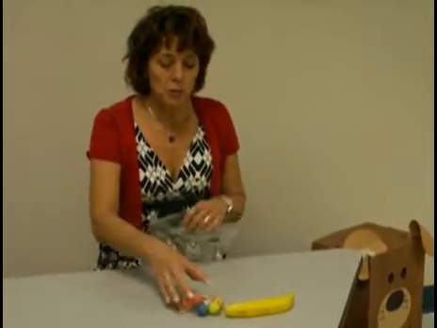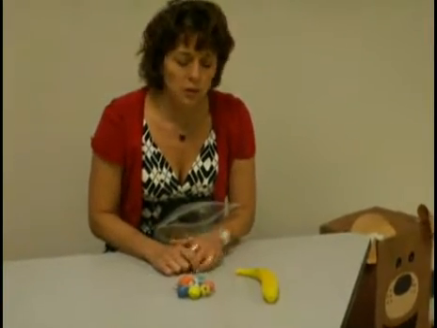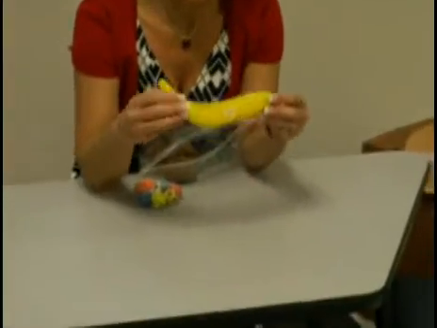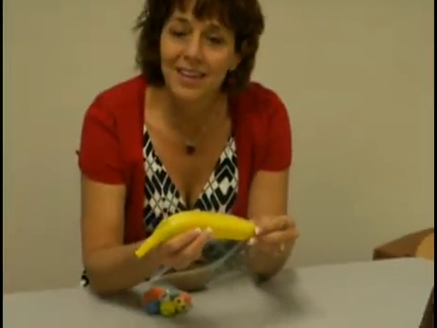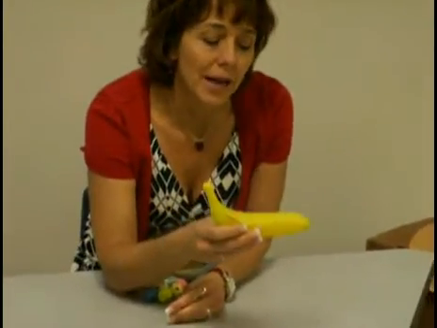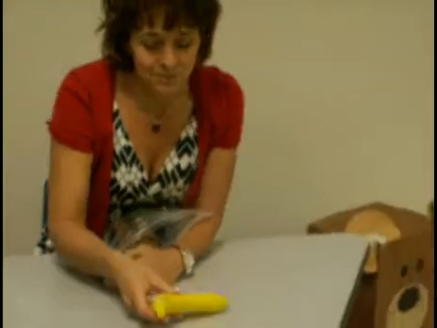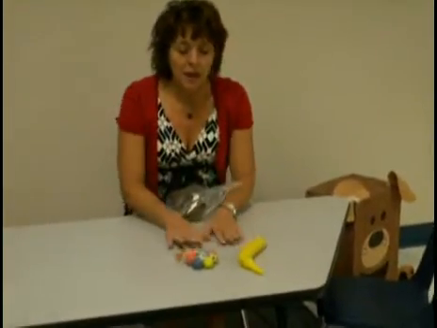First, you're going to take items, hopefully that are very realistic looking, that start with B. You can begin by asking one of the children what this is. If they do not know what it is, you're going to provide the label for them. Banana. Say banana. Once you get an imitation, you can go on to the next item.